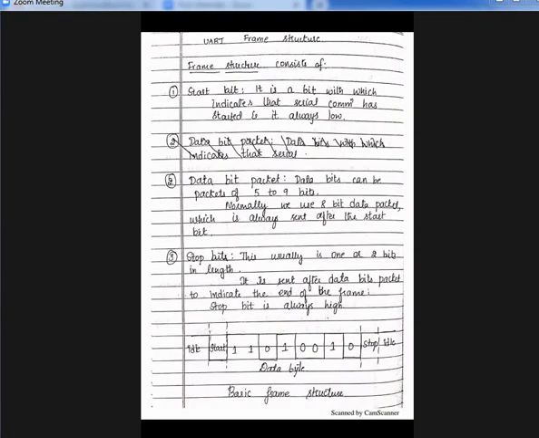Okay, we'll go to the frame structure. From here it is very important, because based on these registers and structures you will be writing the program. Please make a list or a rough note of whatever I am telling, and write it in your notes so that it will be helpful when I am explaining the program. The frame structure includes three fields. The first field is a start bit, and the last field is a stop bit.